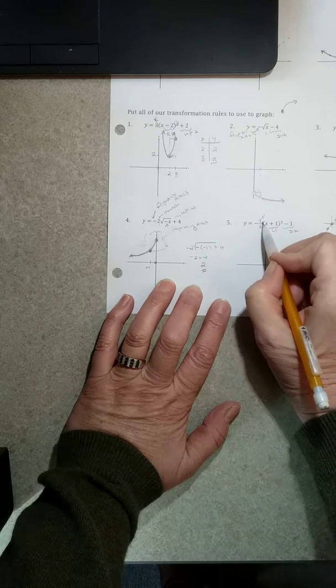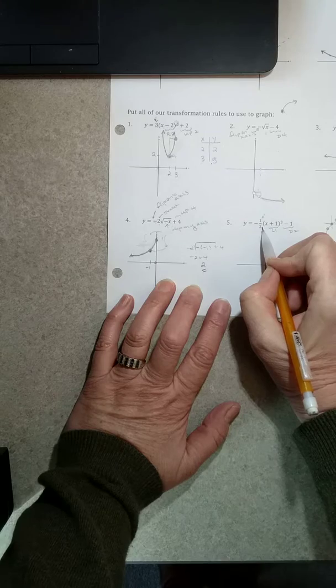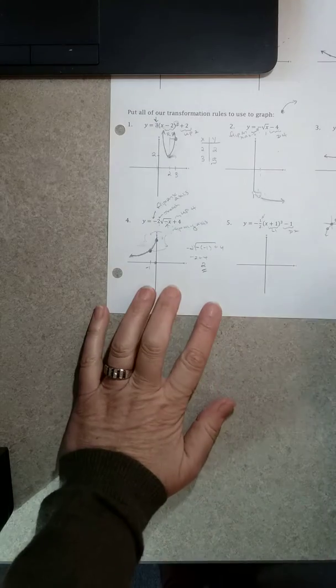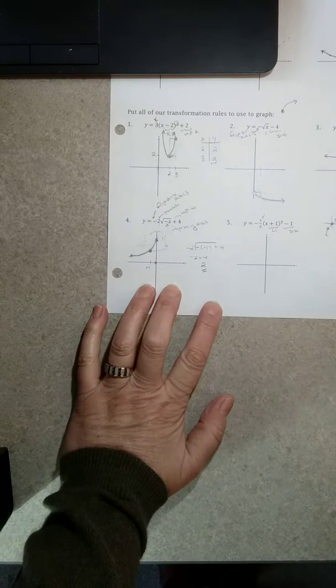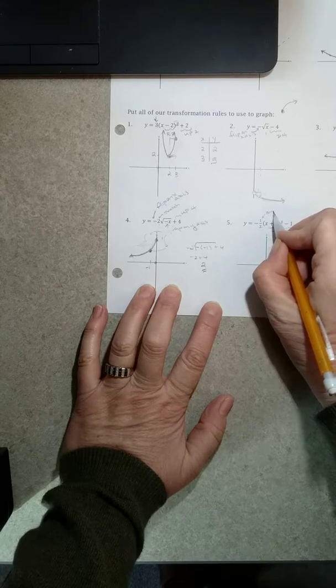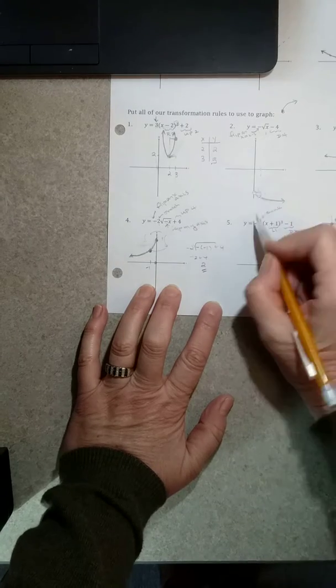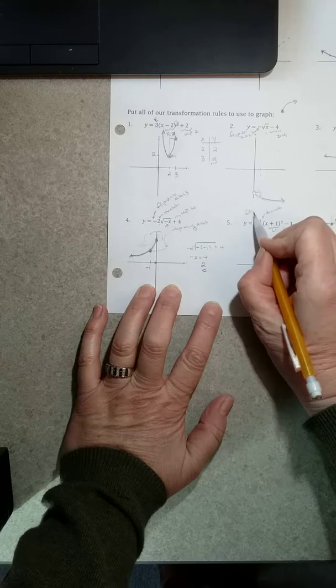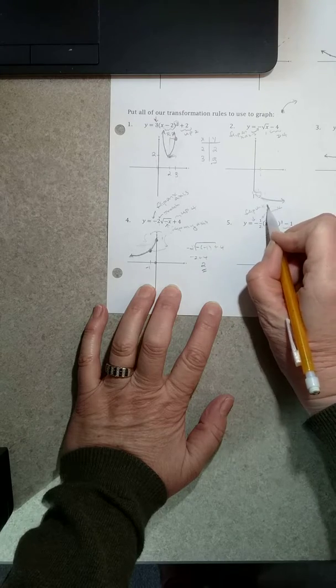And this 1/2 is going to change the steepness of it. It's going to take it and dampen it a little bit and pull it closer to the x-axis. So this would be a shrink. But then there's one more thing. It's also going to flip on the x-axis.